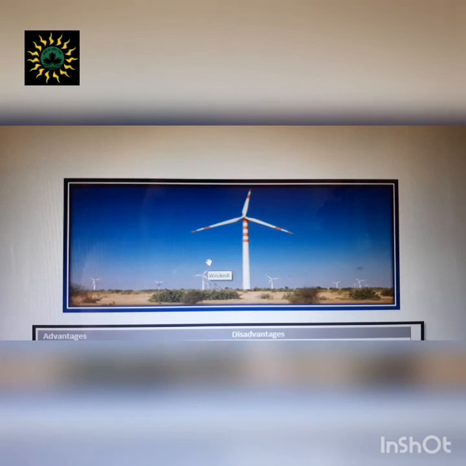So in order to generate a large amount of electricity, a large number of wind turbines are erected over a big area of the land. Such a setup of having a large number of wind turbines working at a place to generate electrical energy on a large scale is called a wind energy farm. So this is a farm.